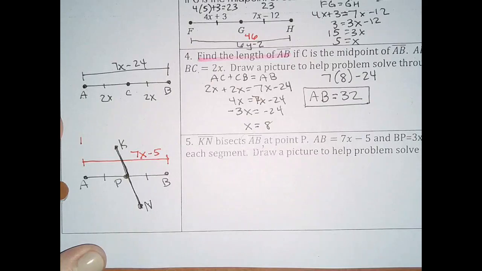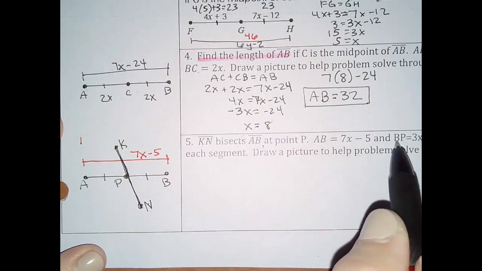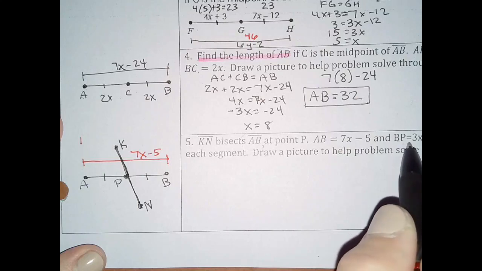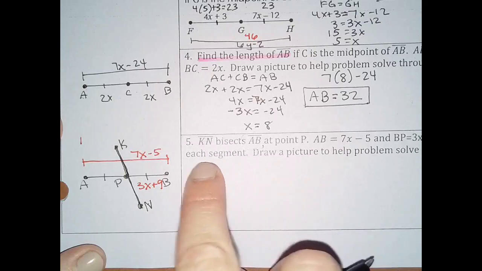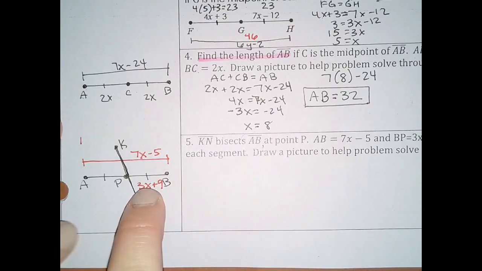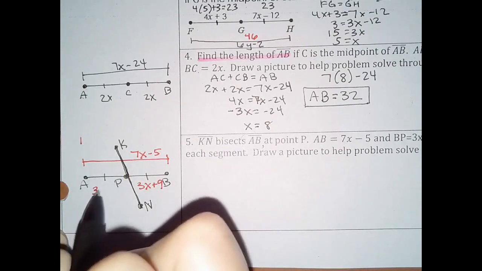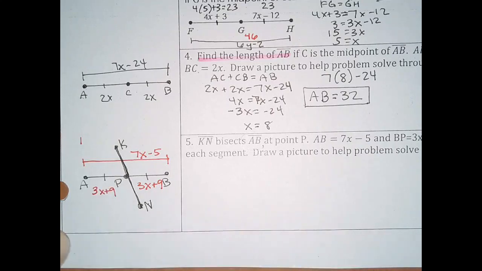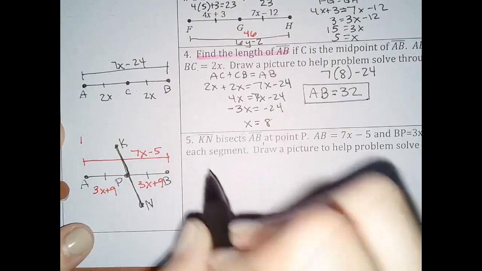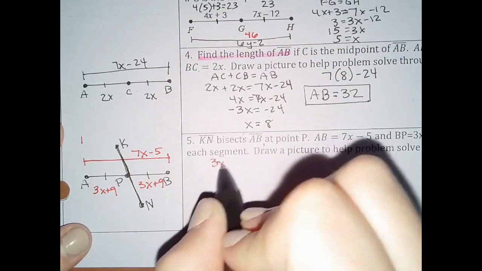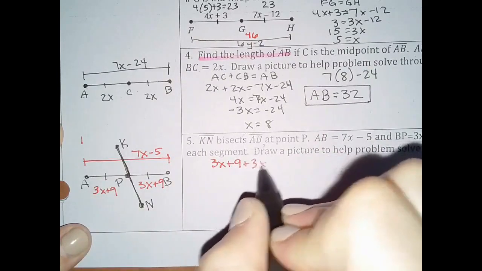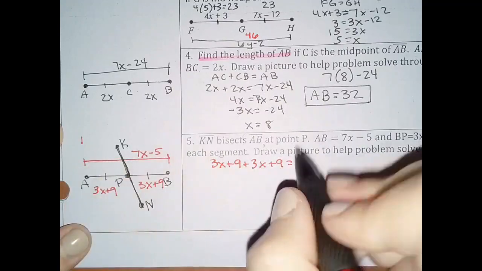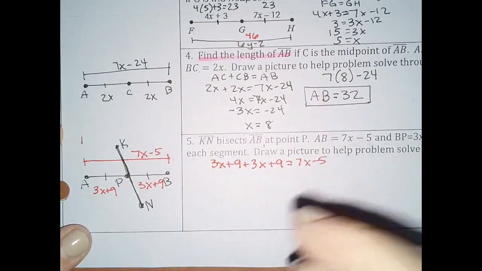PB is 3x plus 9. Find the length of each segment. Well, if this piece is 3x plus 9, then this piece is 3x plus 9. So the entire thing is 3x plus 9 part plus 3x plus 9 equals whole 7x minus 5. Could I have said 2 times 3x plus 9 equals 7x minus 5?